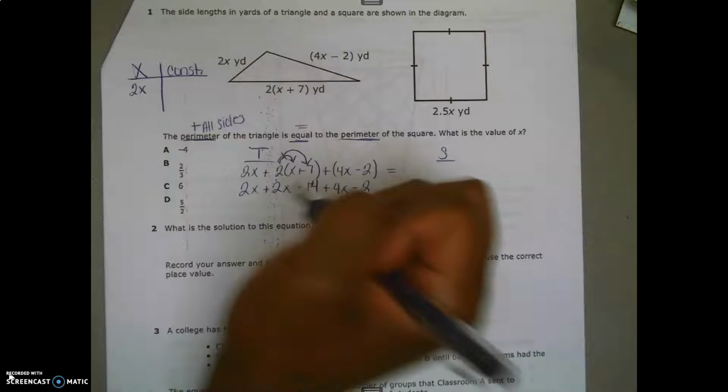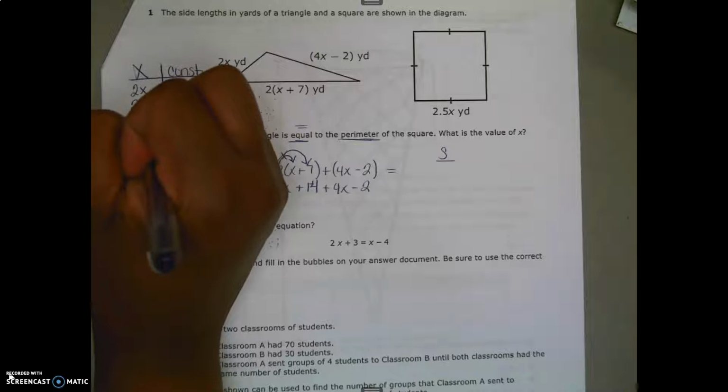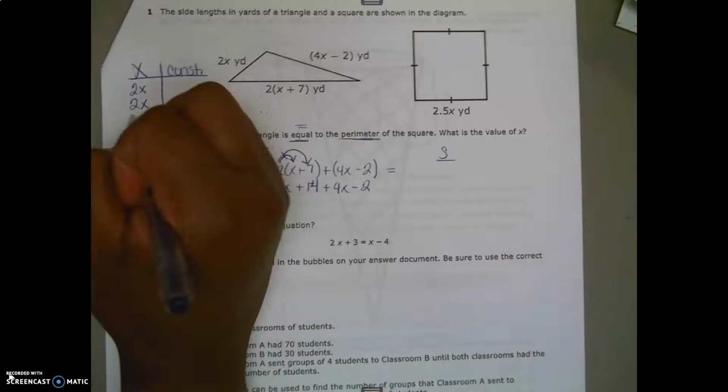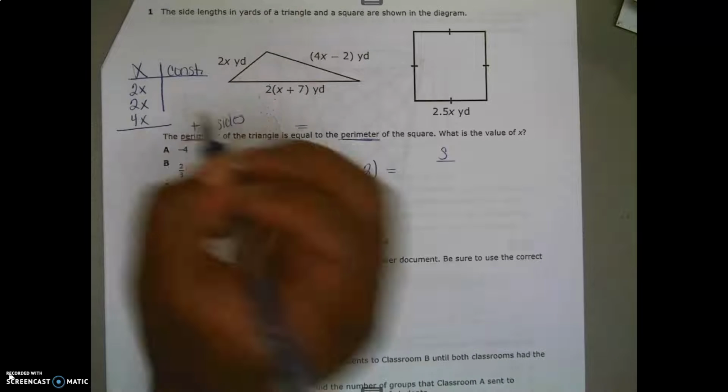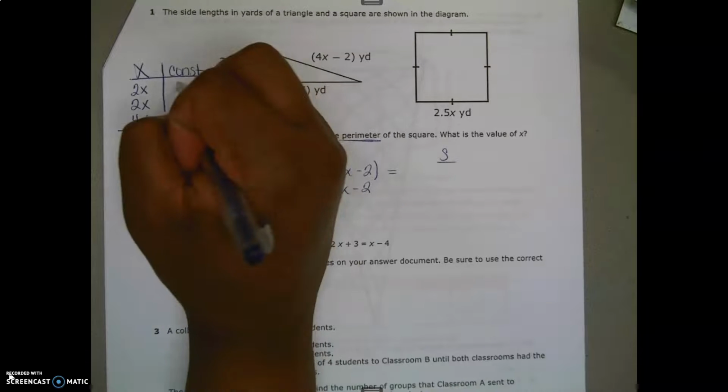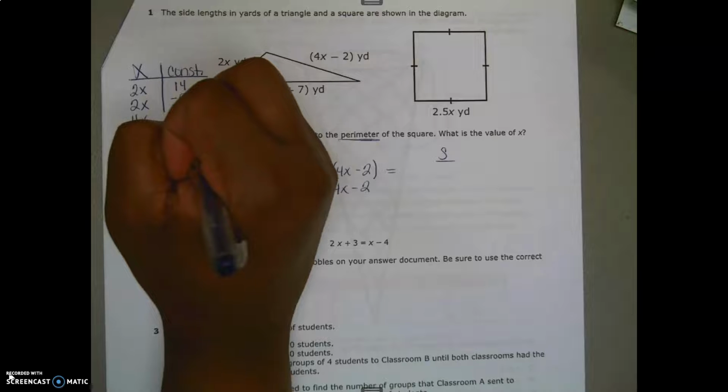So now I have 2x, another 2x, and 4x. So in total, I have 8x. Okay, and then for my constants, I have 14 and negative 2. So that together is 12.